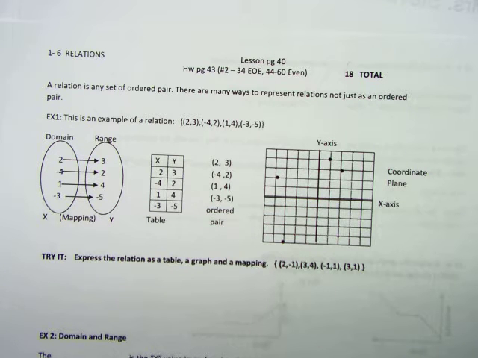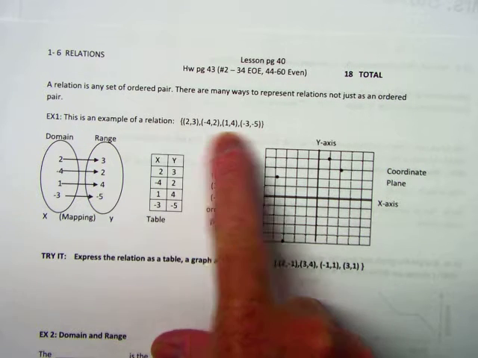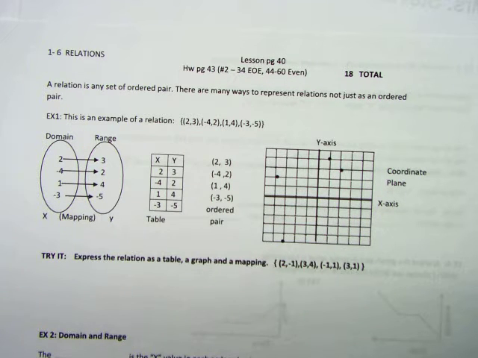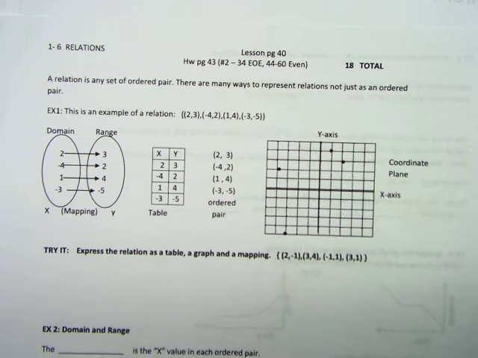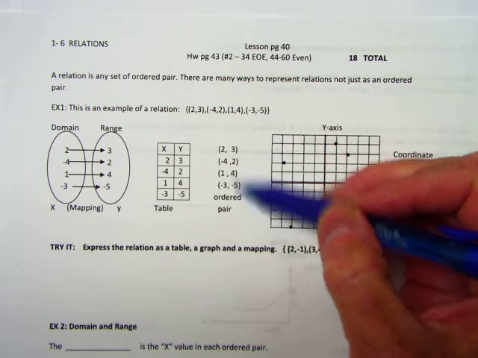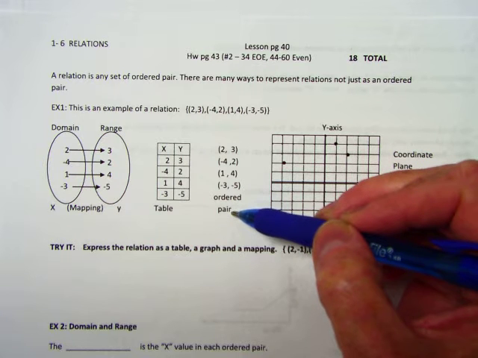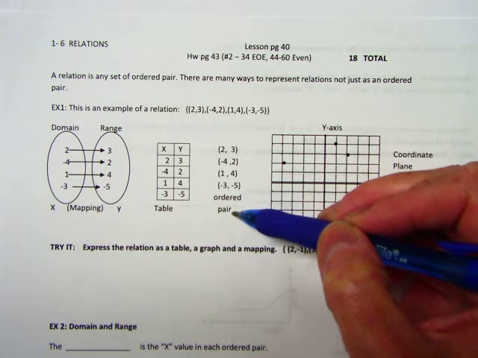And so this is how a relation would be written. It's just a bunch of ordered pairs held together in set notation, the brackets. That's called set notation. There's more than one way to represent a relation, and here we have 4 examples. One is to just list the ordered pairs, which is what was done here. All we did was stack it. We didn't change anything. We didn't change their order.